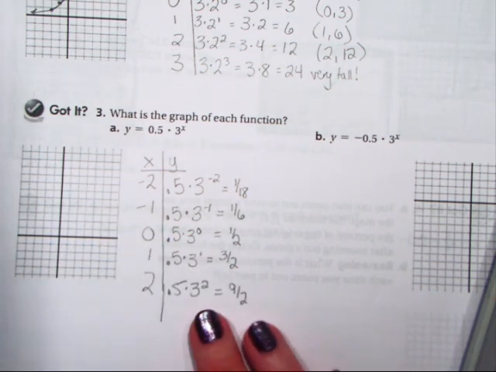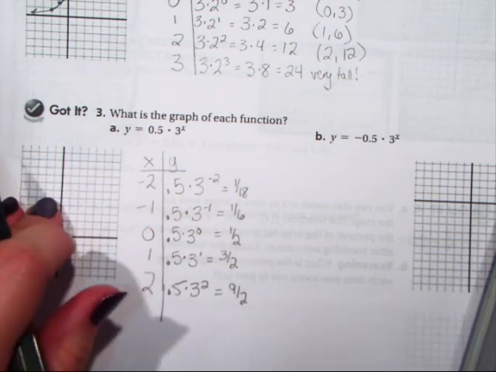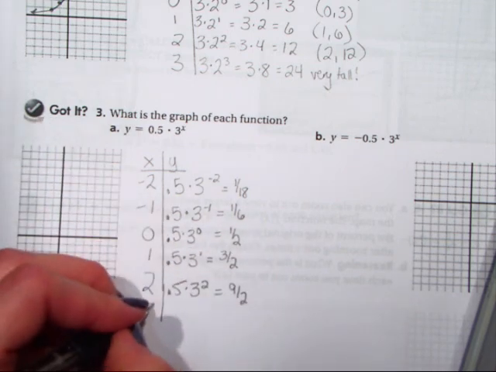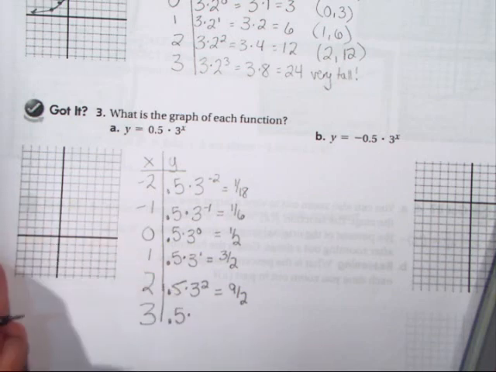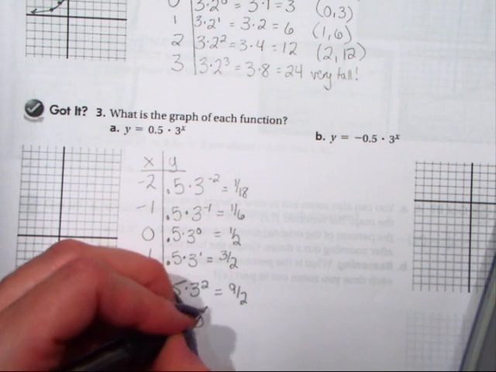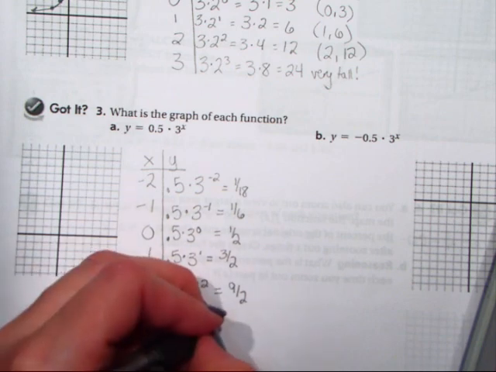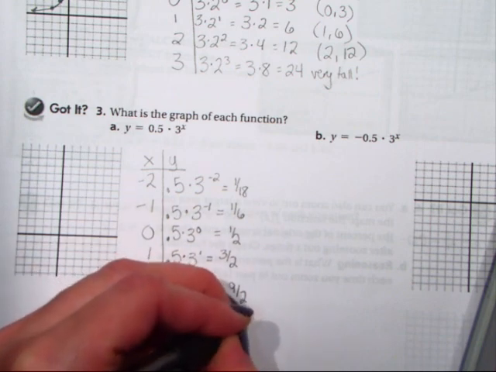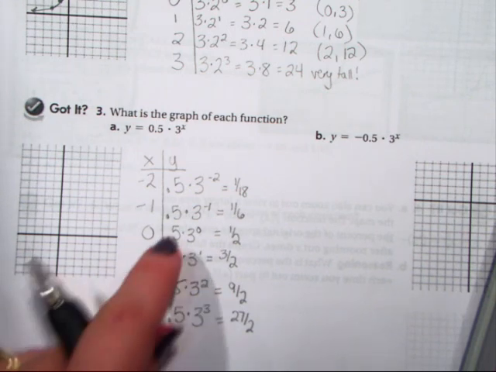Alright, now what we're going to do is say, well, 9/2 is 4.5, right? Well, I can definitely fit that on my graph. I'm going to go up another one because I can get this to fit and it will give me a better picture. The more you pick, the better the picture you're going to get. So this is like 1/2 times 27, which is really just 27/2, which when we graph it, that's going to be about 13.5. Let's plot our points.